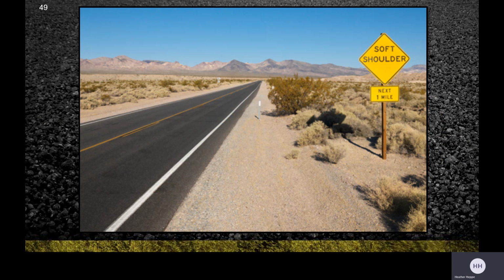Next, we're going to look at a shoulder area. The shoulder is just to the right or the left side of the driving surface. Shoulders can frequently provide an escape path in emergencies. Shoulders can be made of the same material as a driving surface, like for example, concrete, a different paved surface, dirt, cinders, sand, or others.